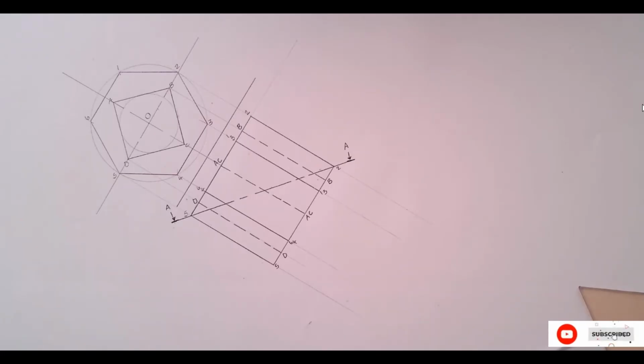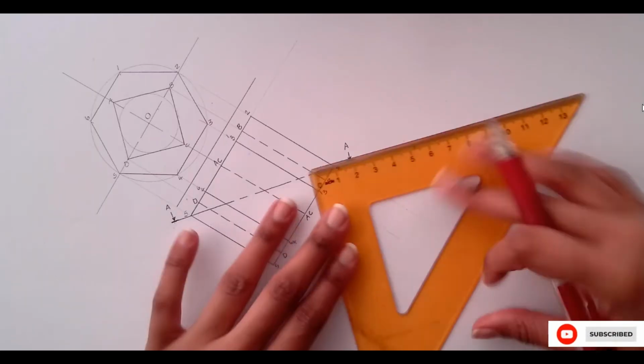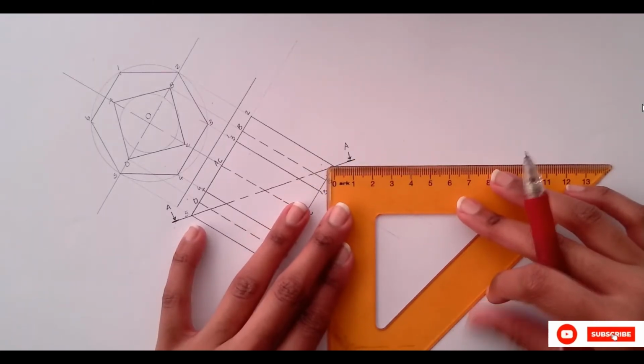We are asked to draw the left view and the view from the arrow, the true shape in the direction of the arrow. So I'm going to start with my left view.